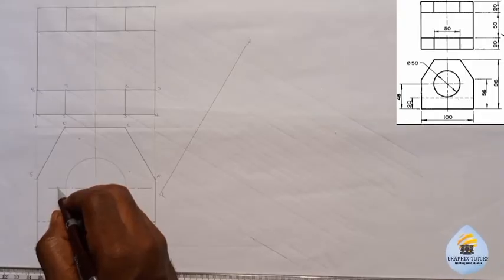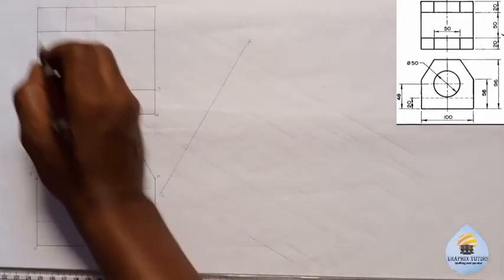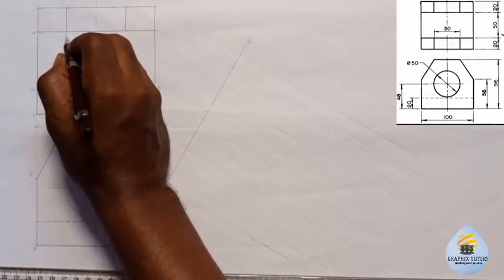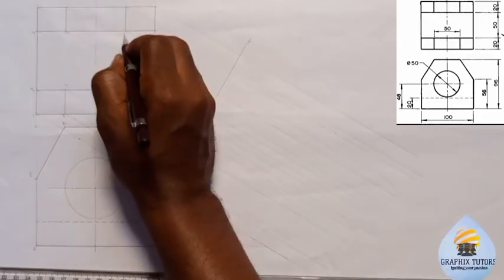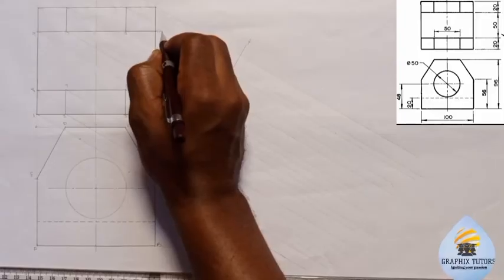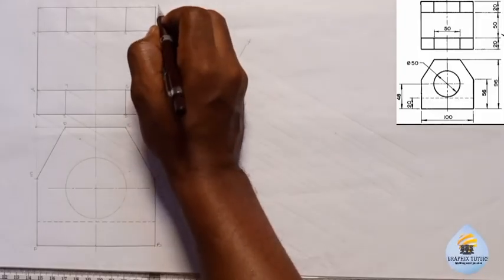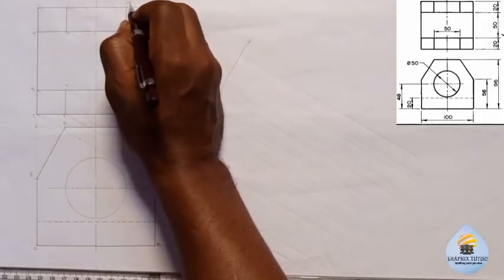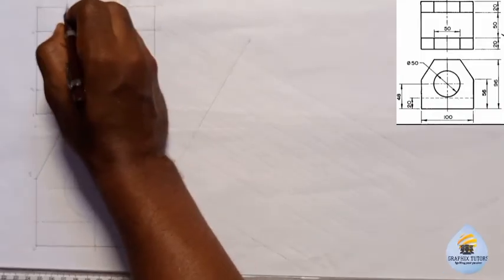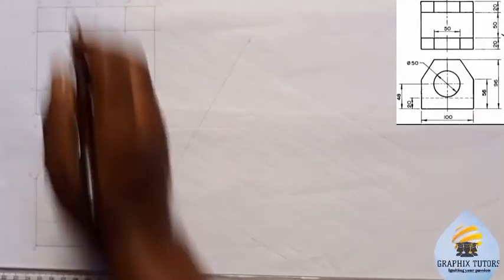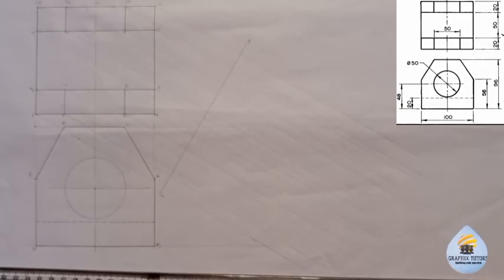Then we'll move forward. I will go to 9, 10, 11 here, 12, right? 13, 14, 15, 16, and 17. Is that taken?